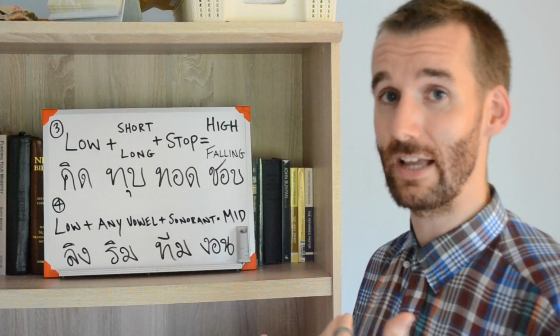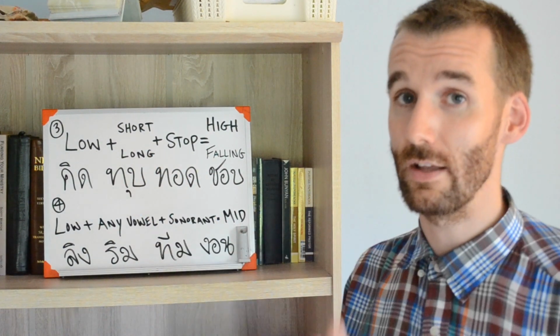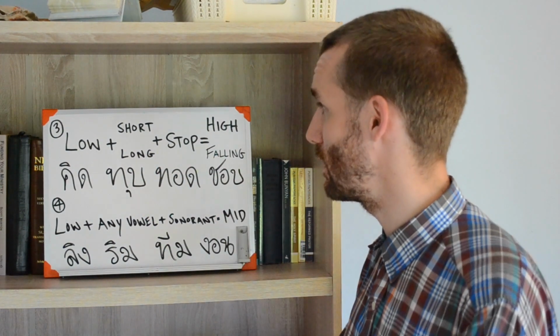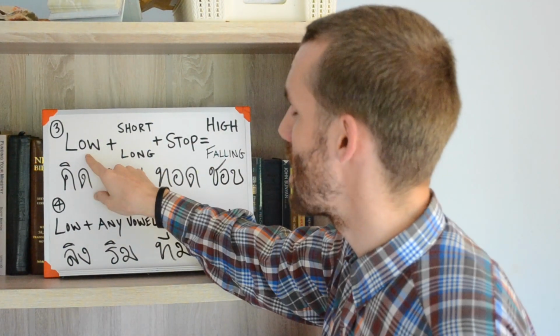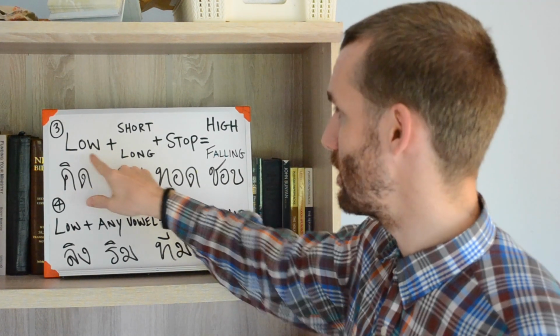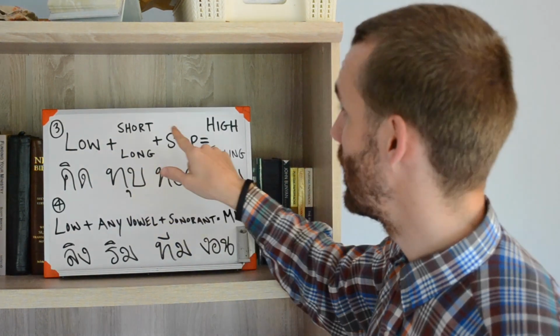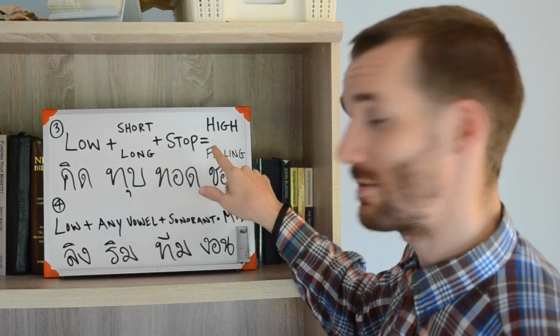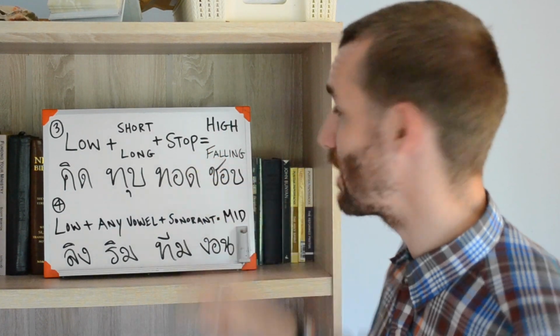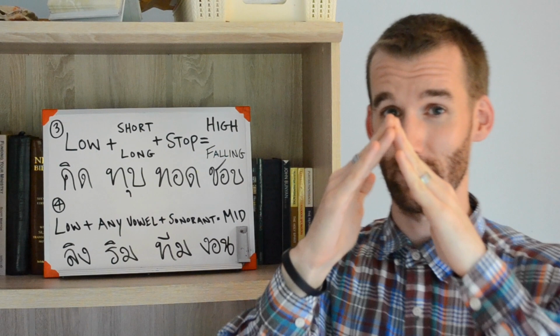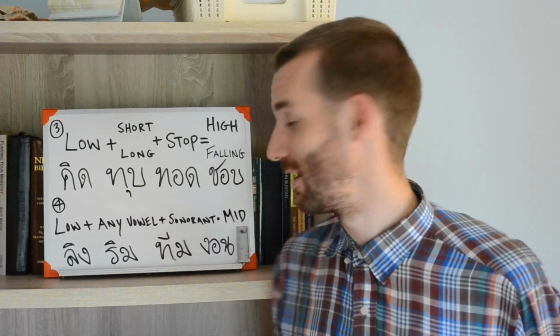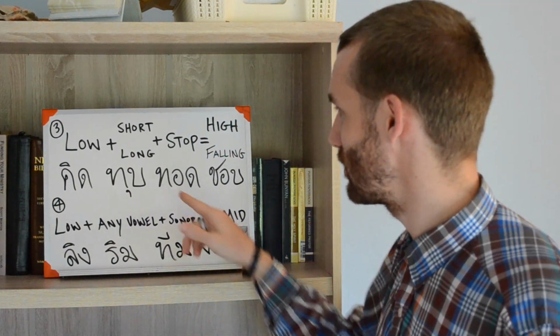Now, when we change the length of the vowel to a long vowel, we're going to get a totally different direction on that tone. So let's look at this here. We have any of the low class consonants plus a long vowel plus a stop final. It doesn't equal a high like the previous. It actually equals a falling tone. This one, the mountain one, if you remember from the first video. So let's look at 2 examples here.